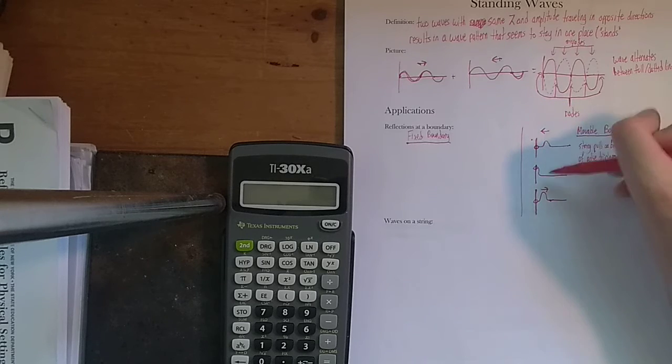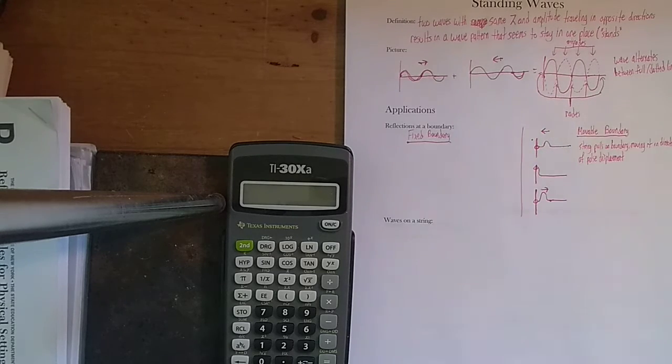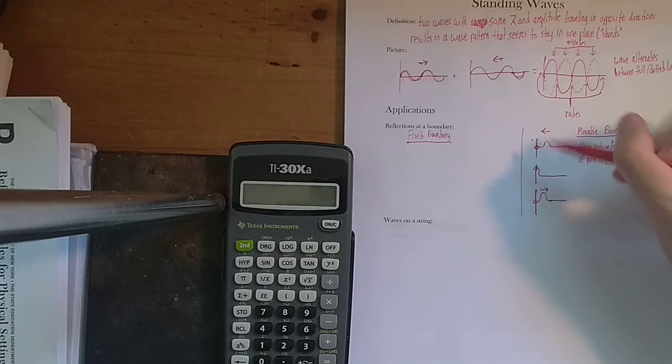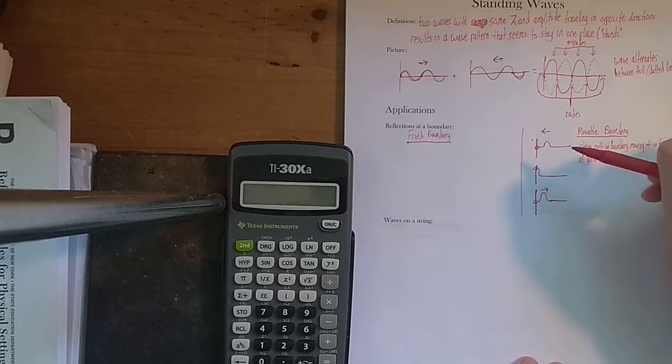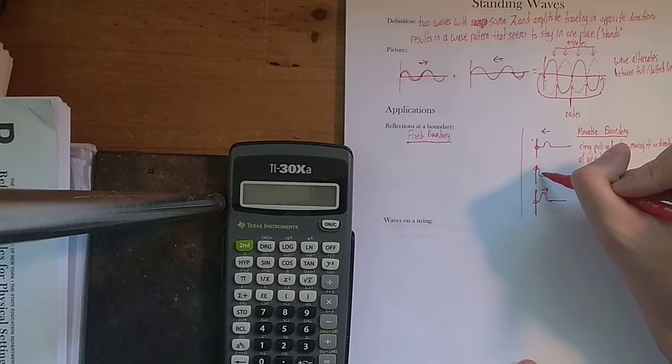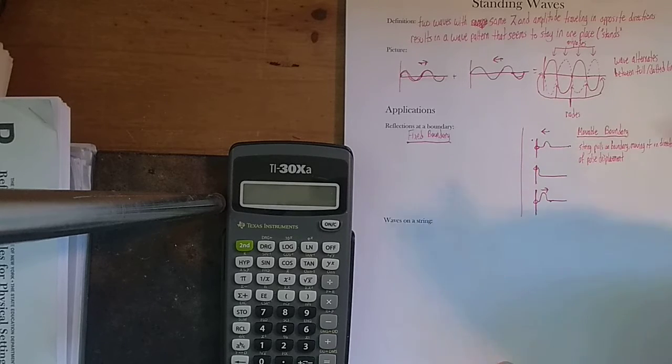This pulse displacement is positive, so it makes the ring move in the positive direction. But then, once the ring is up here, now the string is pulling back down on the ring. So that ring's going to fall back down, and it basically recreates the pulse and sends it back the other way.